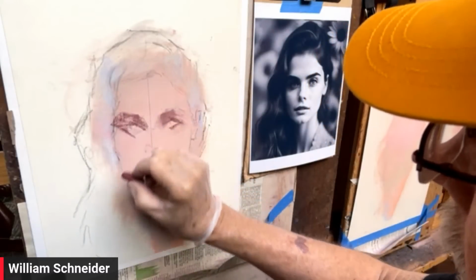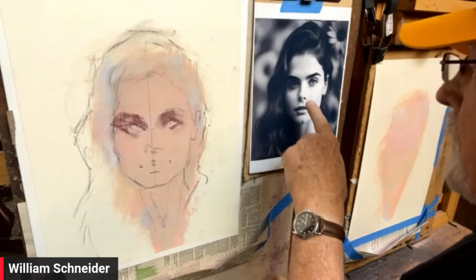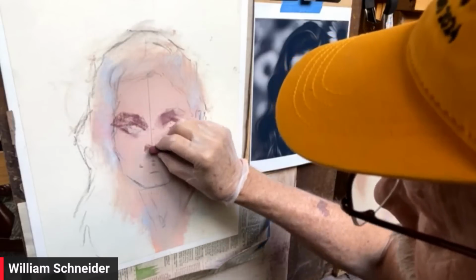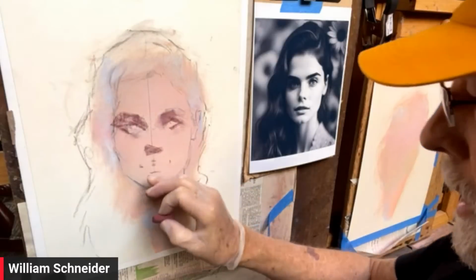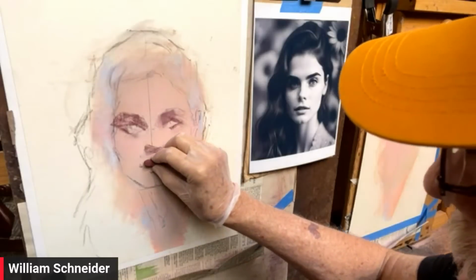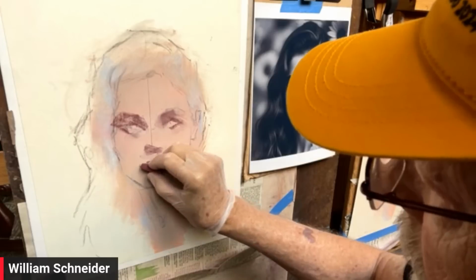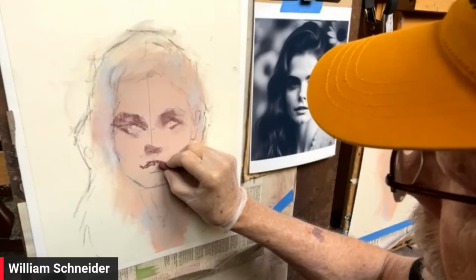And I'm going to not put in the dark that's on the side of the nose right away. The reason for that is sometimes that side of the nose is in shadow. Most of the time it is not. And so I don't want to get in the habit of painting that dark side of the nose.